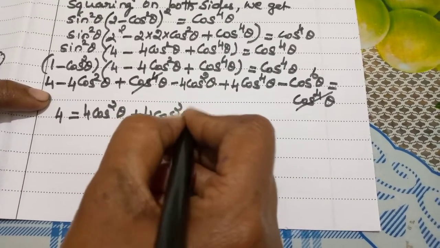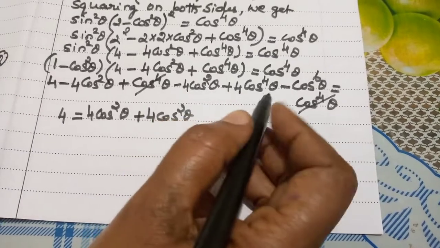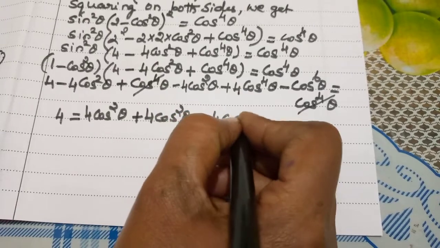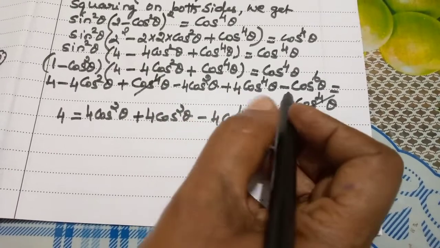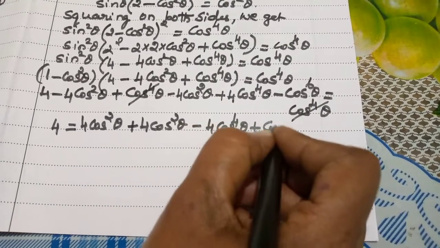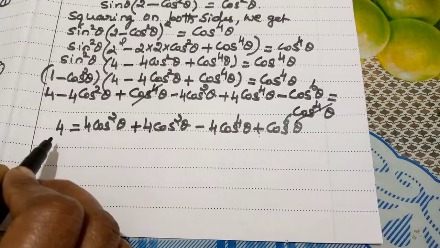Cos square theta. Then this term plus we are taking to right side. So it becomes minus 4 cos power 4 theta. This minus term we are taking to right side. So it becomes plus cos power 6 theta. Did you understand? This 4 alone we are keeping LHS.